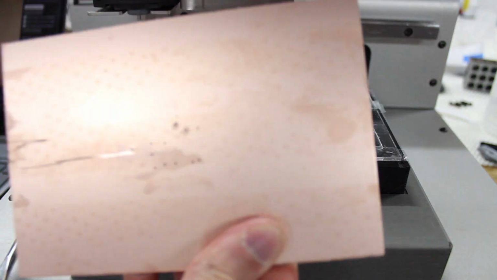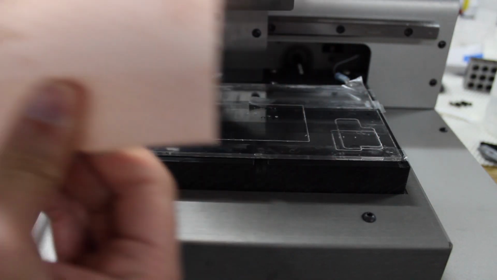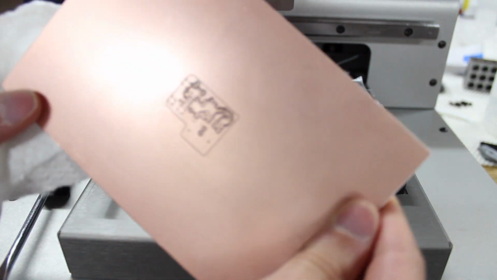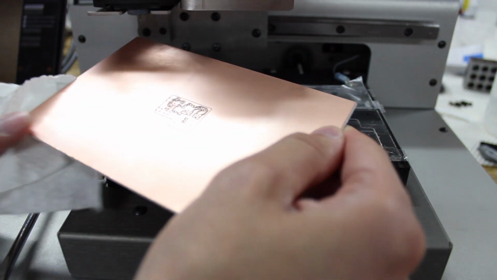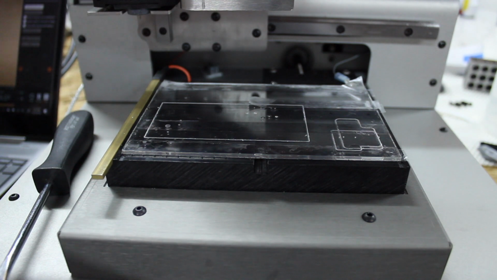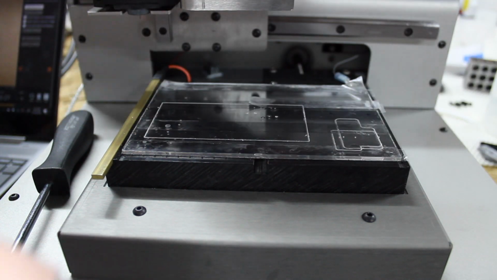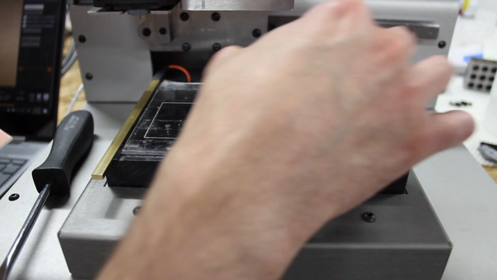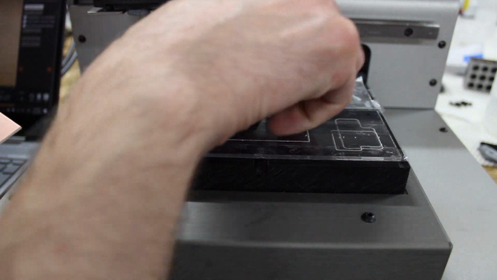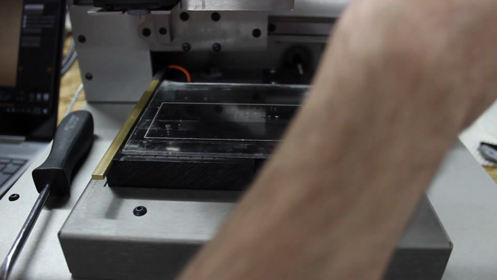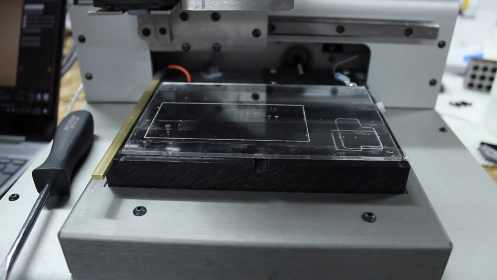And there's the bottom side of our board. Here is the top. Now I'm just going to get the rest of the tape off of the sacrificial layer. And that's done.